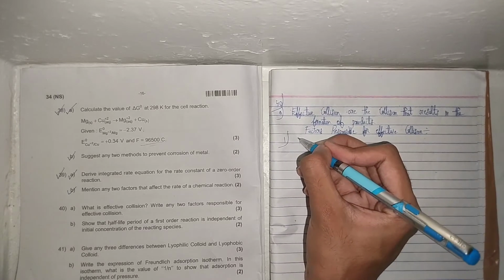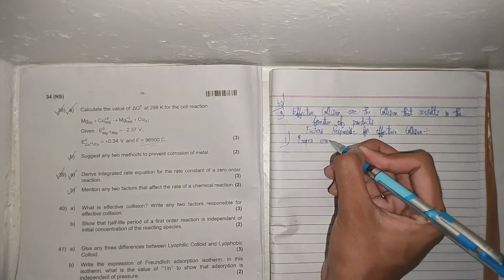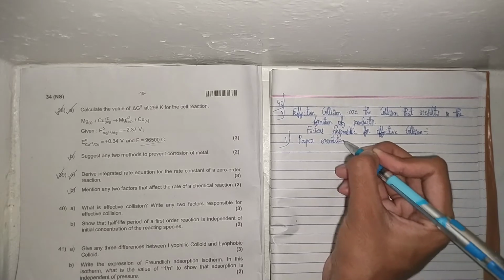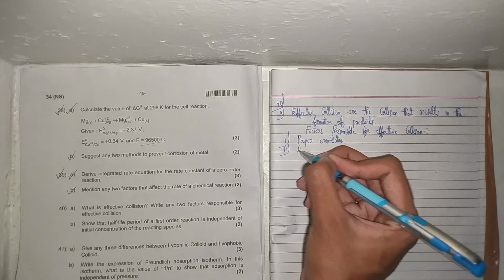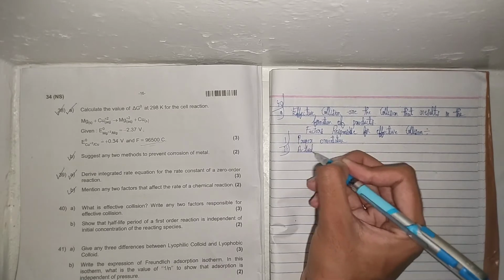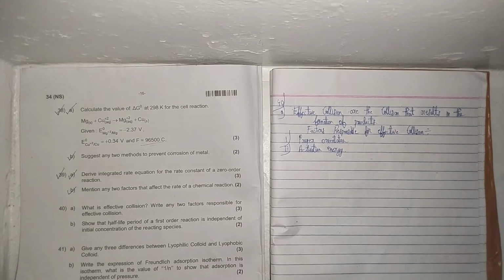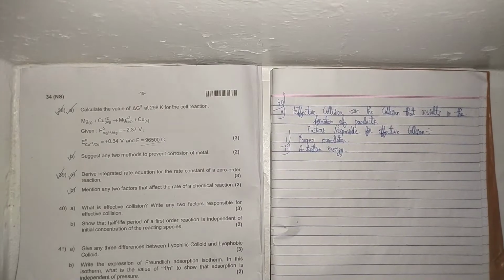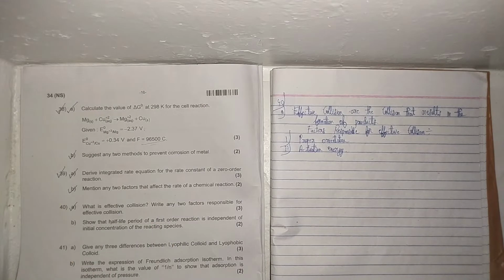They are proper orientation and activation energy. These are the factors that are responsible for effective collision. So A question is done. Let us move on to our next question, it's B question.